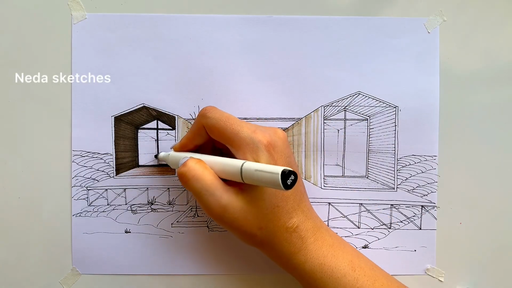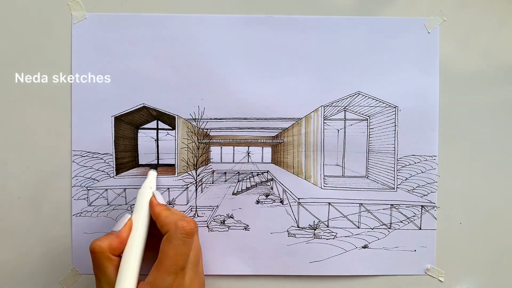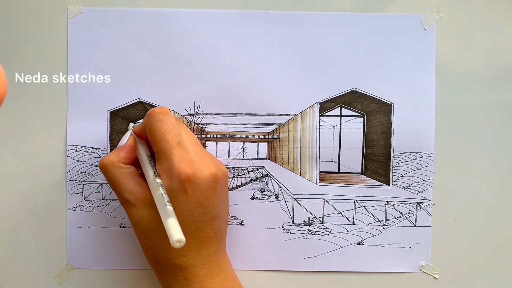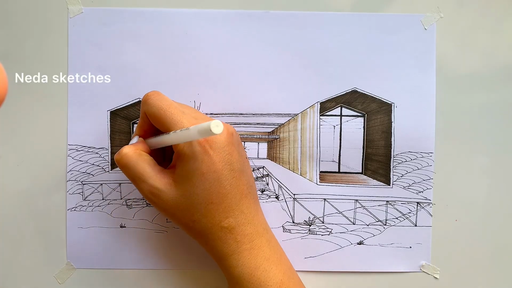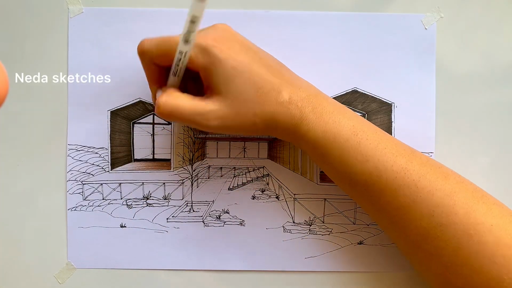Borders between two surfaces should appear, so when I use two different dark colors, I can draw borders and bold them with a white pen.